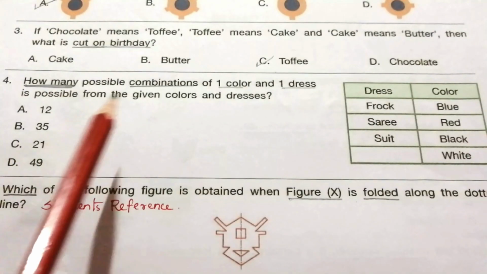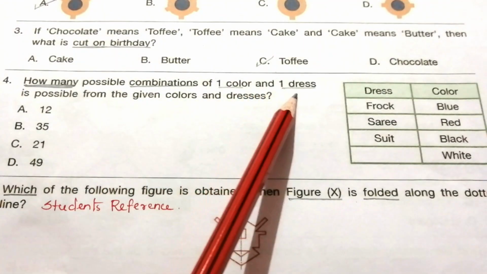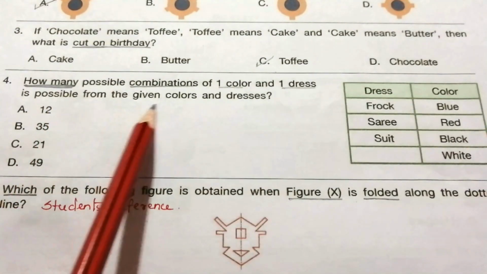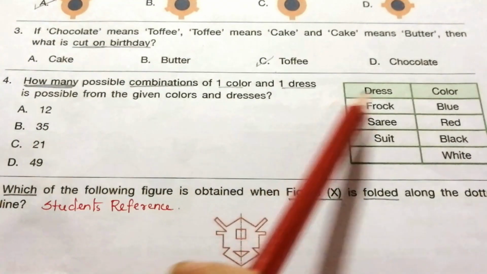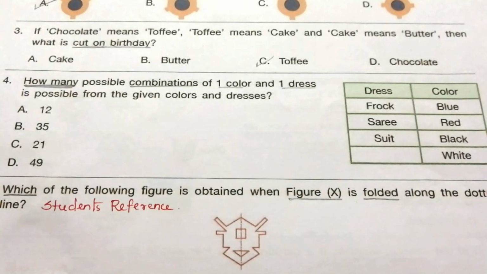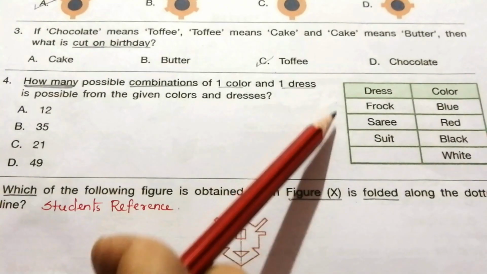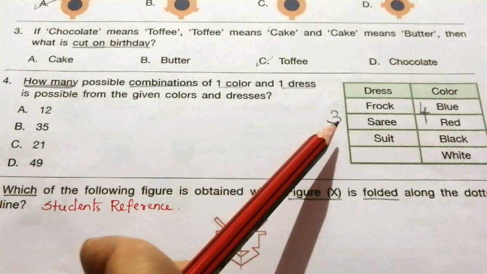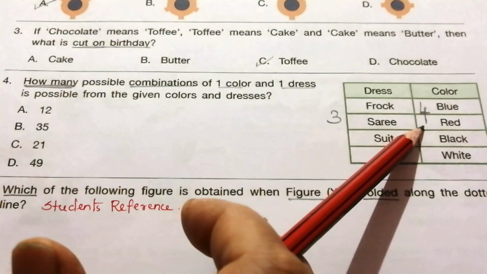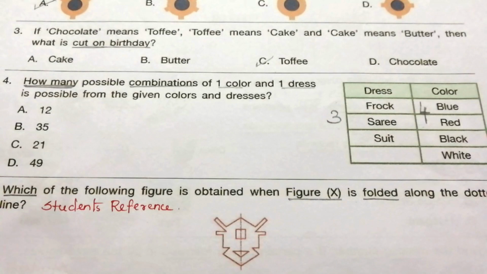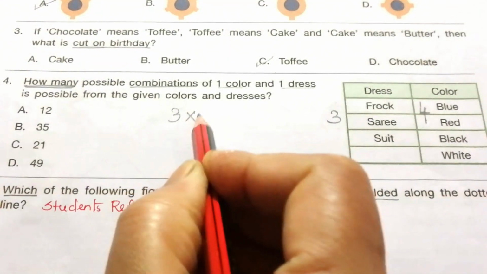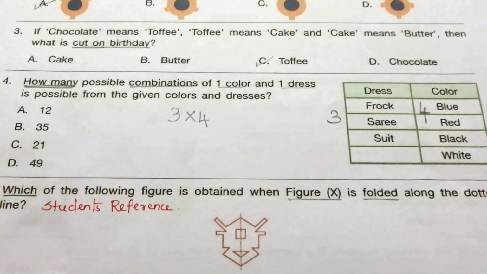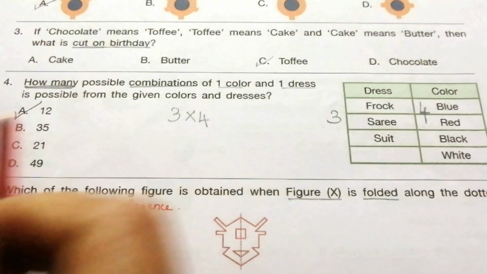4. How many possible combinations of one color and one dress are possible from the given colors and dresses? You try to find out the answer. How to do this problem? To find the answer, first you have to count the number of dresses and the number of colors. Here the number of dresses is equal to 3 and the number of colors is equal to 4. So to find the answer, you have to multiply these two. 3 fours are 12. So the answer is A, 12.